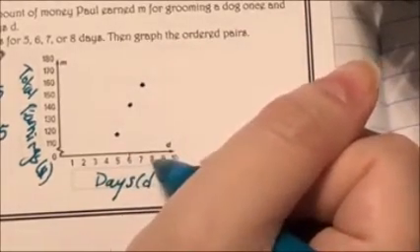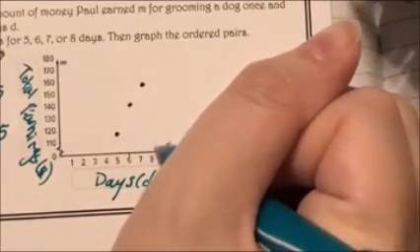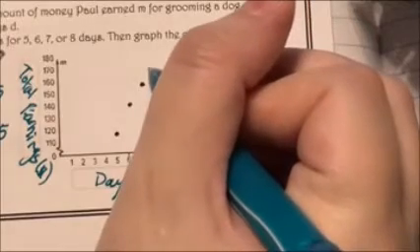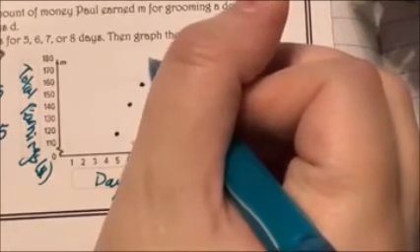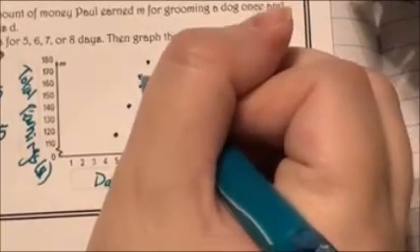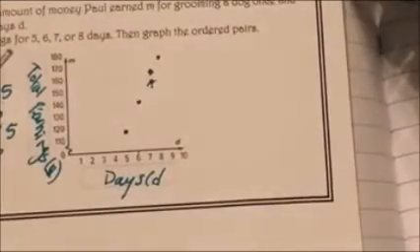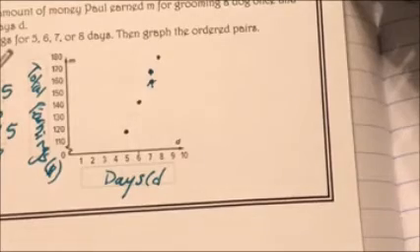And on day 8, $173. About there. Oops. That's the wrong one. Don't use that one. Okay. So you can see they look to be about a straight line, about a linear relationship. Okay. And that is the end of lesson 1.